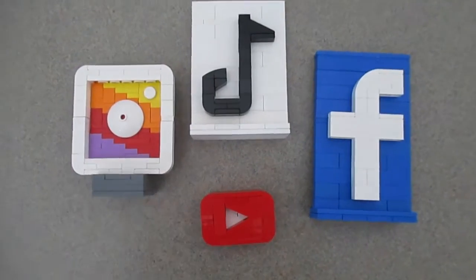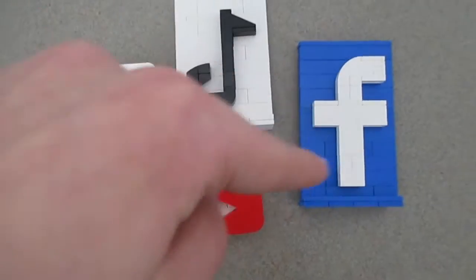And let's go. So these are the logos I'm going to be showing you. There's Instagram, TikTok, Facebook, and YouTube.